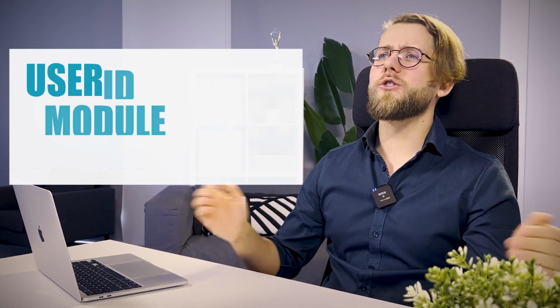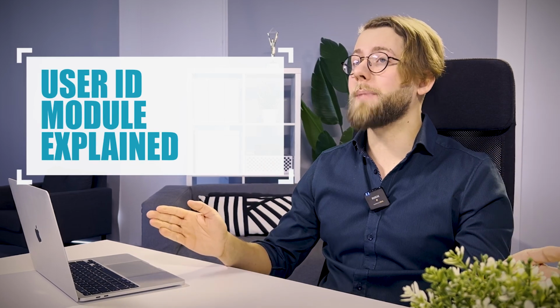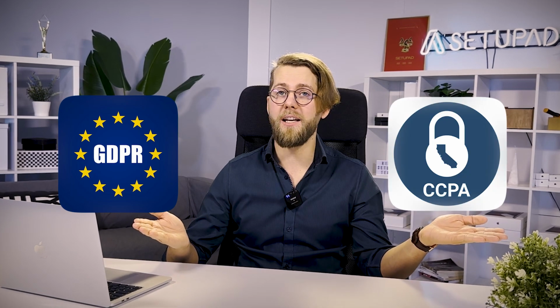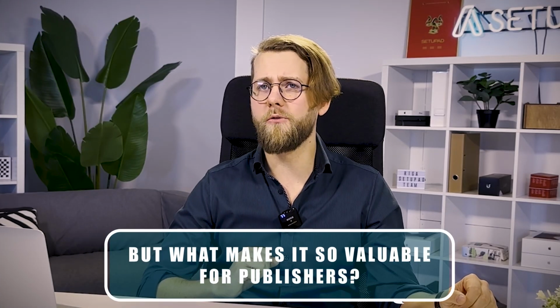Think of Prebid's User ID module as your digital passport system. Instead of relying on third-party cookies to track users across websites, it creates a unified, privacy-compliant identification framework. This system works seamlessly across multiple platforms while adhering to global privacy standards like GDPR and CCPA. But what makes it so valuable for publishers?